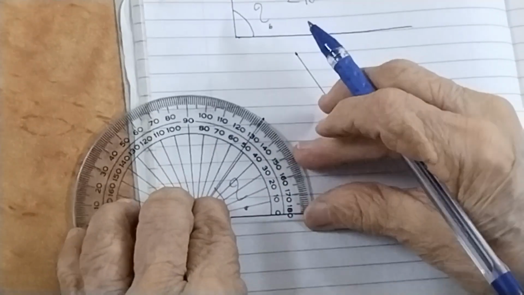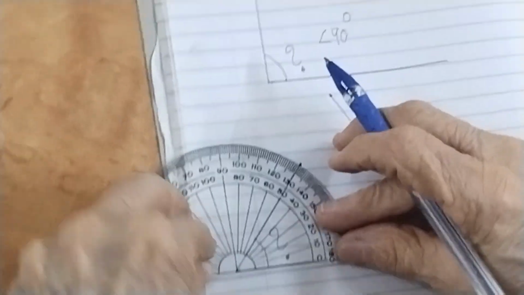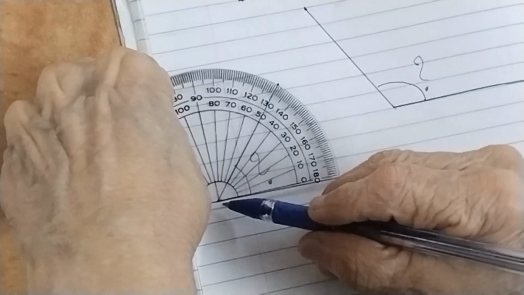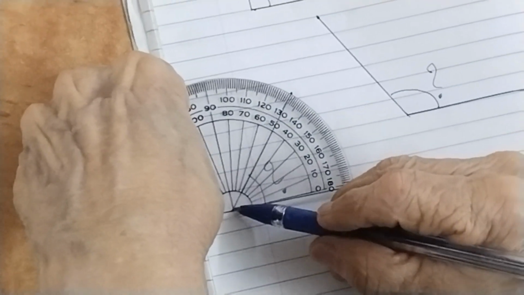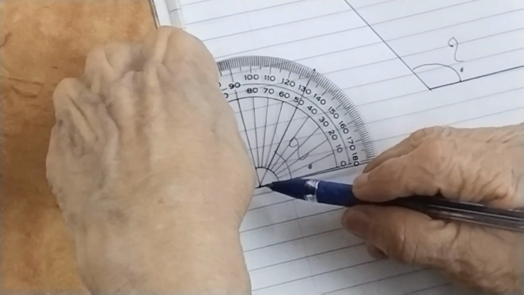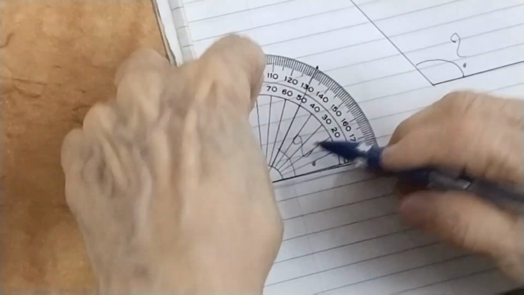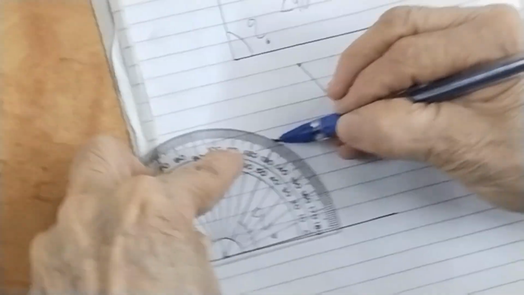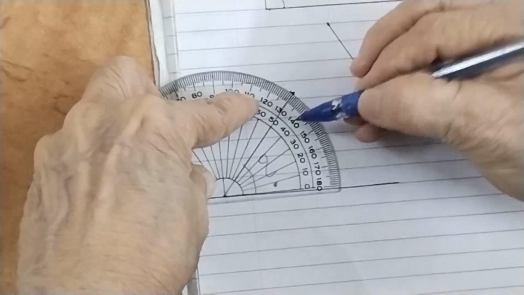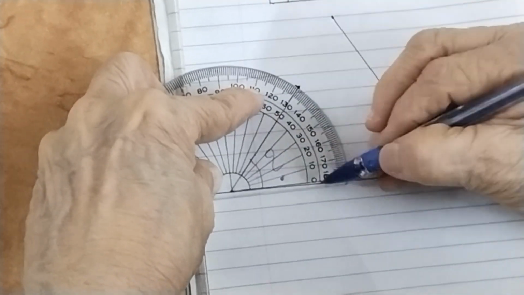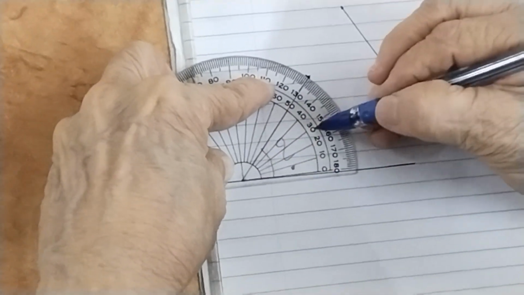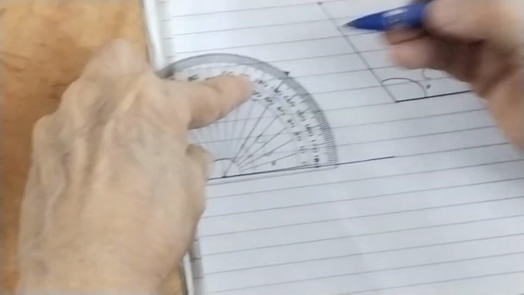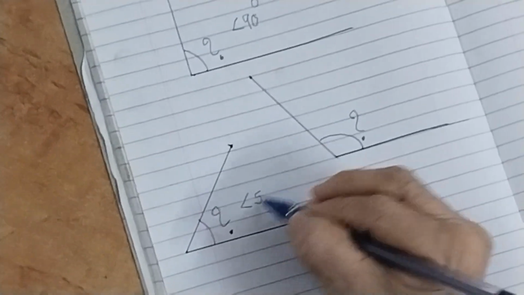And then we will keep the vertex of the angle on the center of the protractor. And then we have to count. See, this particular point of the angle is coming on 50 degrees. 0, 10, 20, 30, 40, 50. So this is an angle of 50 degree measure.